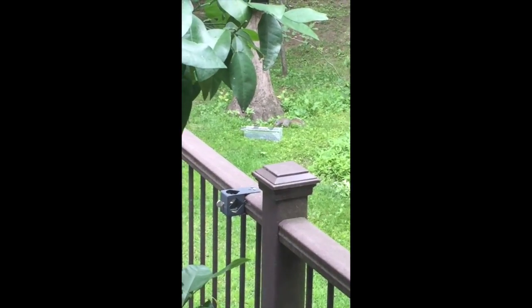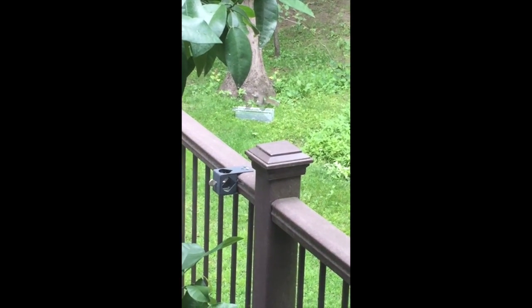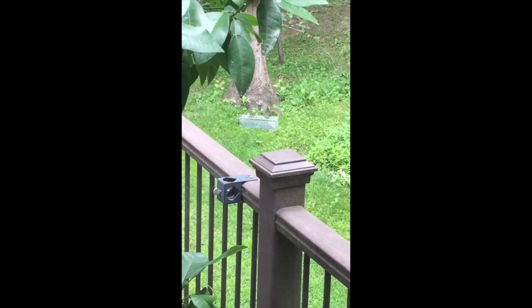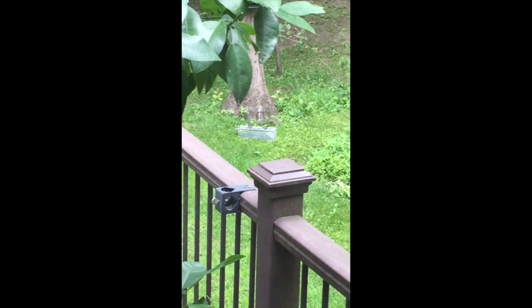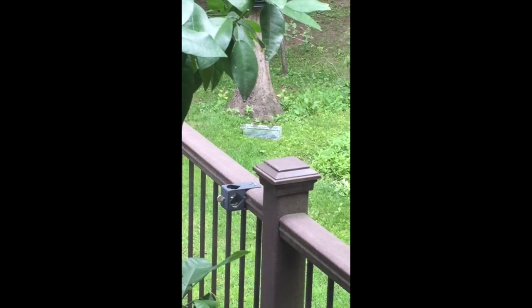I'm trying to catch this squirrel. Come on. I think they're a little scared of the trap. They're trying to adjust to their surroundings.